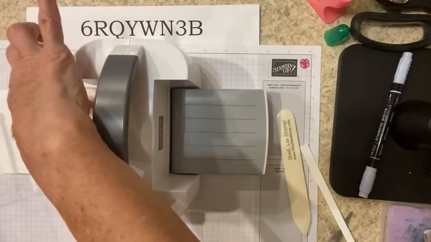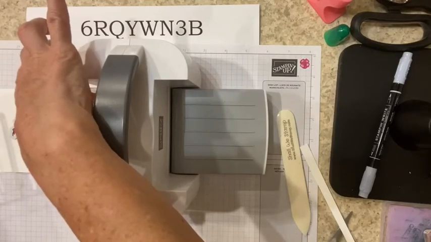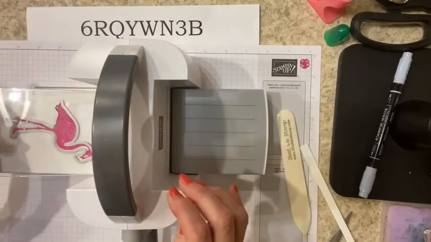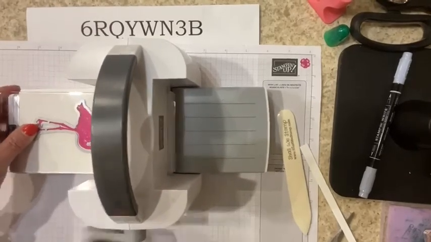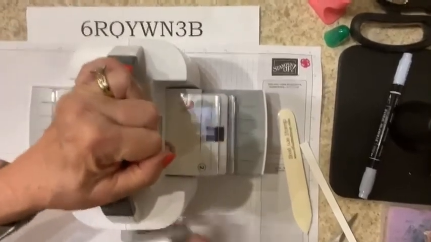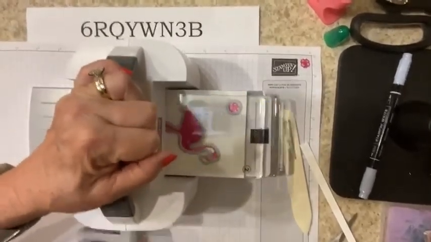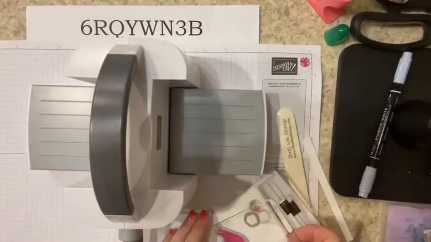Hang on, let's get him up there. If that doesn't work, we can always redo this one. I'm not going to sweat about the flower right now, because we want to get the flamingo in there. So I'm going to push down on that and crank it through. And this is so much easier to use than the big one. The big one's easy too, but this one just goes through so much smoother. It's just so much nicer when you run it through.